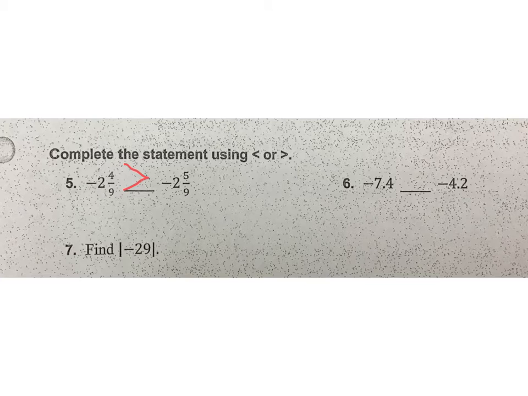The other way I could do it is do a number line, go like this, and I have negative 2, negative 3 right here, and then I have to start figuring out which one. The one that's less is going to be over here, and the one that is greater is going to be on this side.